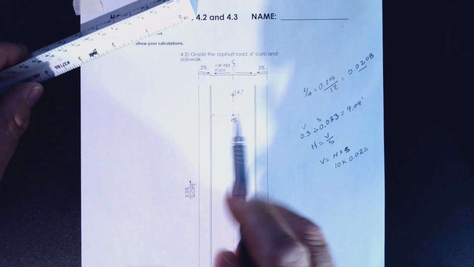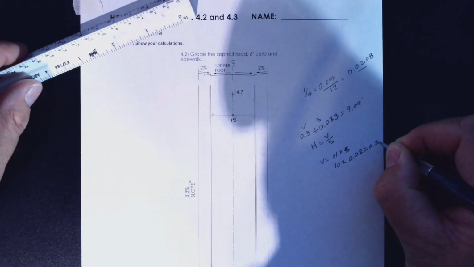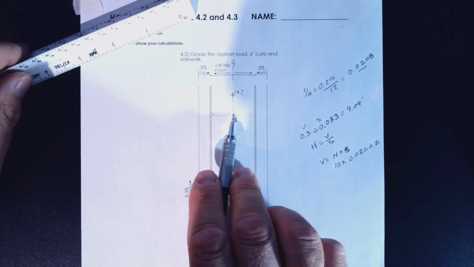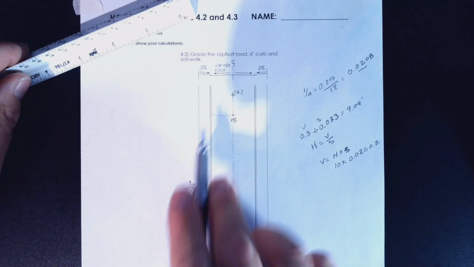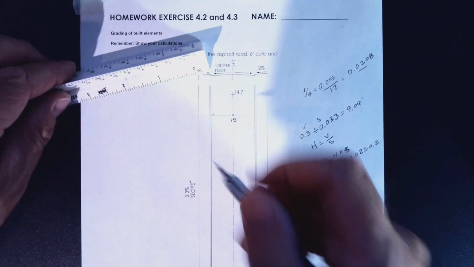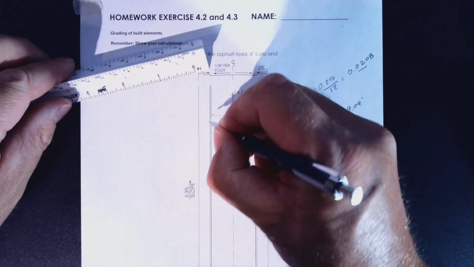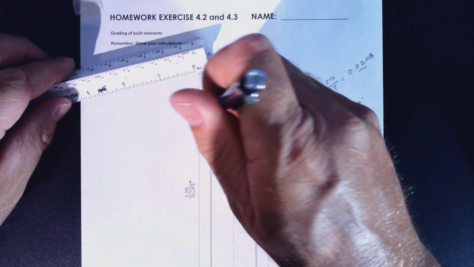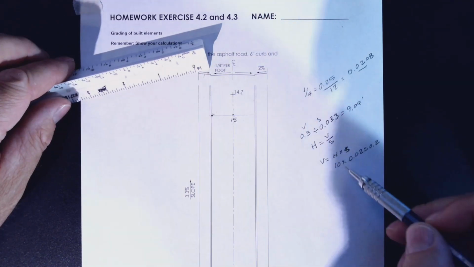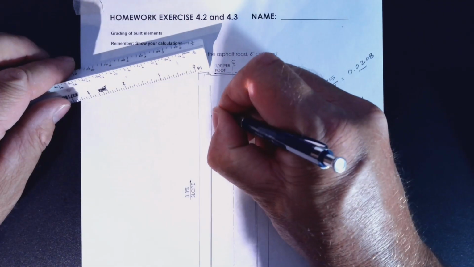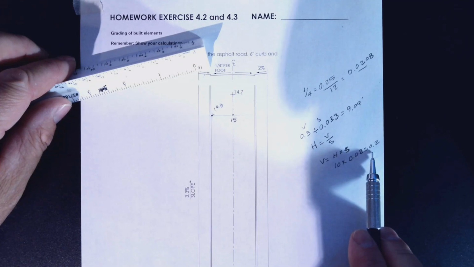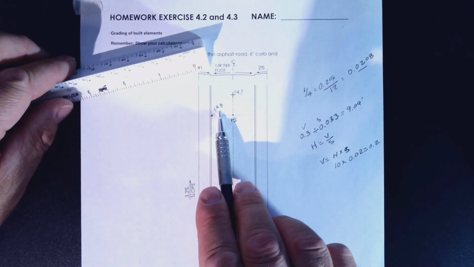So it drops vertically 0.2 feet downhill. It's going down this crown and sloping this way. So we subtract 0.2 from 15, and at this point right here, which is the bottom of the curve, this is a 6-inch vertical curve, the bottom would be 14.8. I just took 15 and subtracted 0.2 to get 14.8.